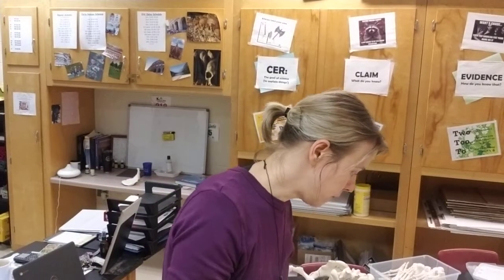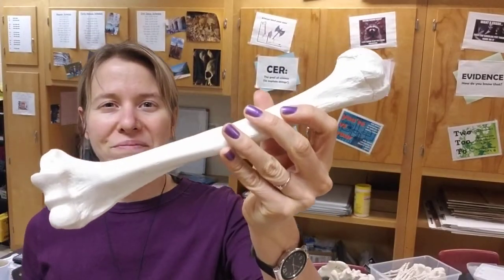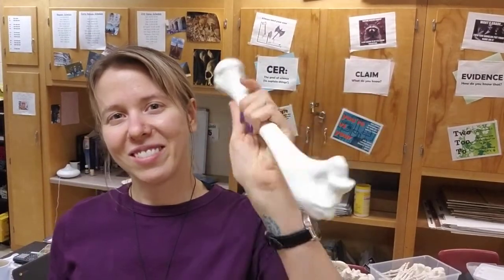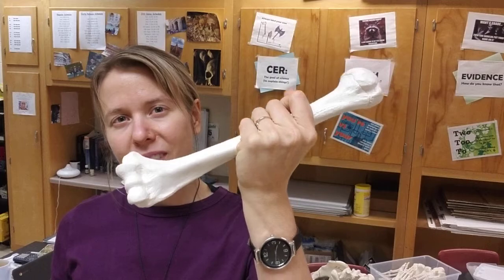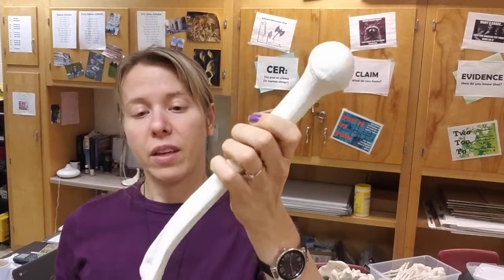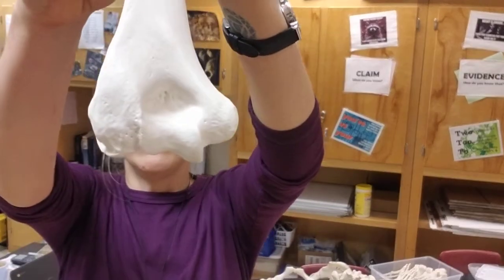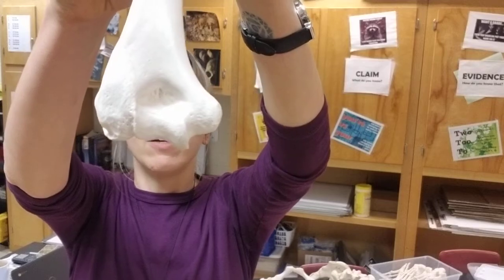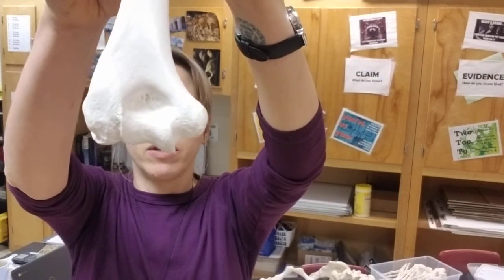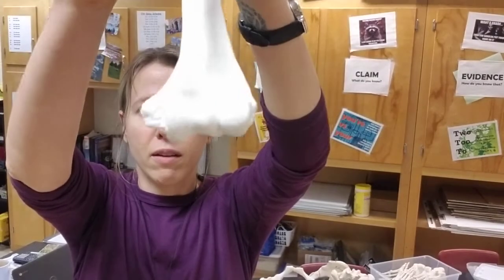The last bone is this one. What's this? This is the humerus. Right now, are you looking at the front, the anterior side, or the back posterior side? I'll flip it.